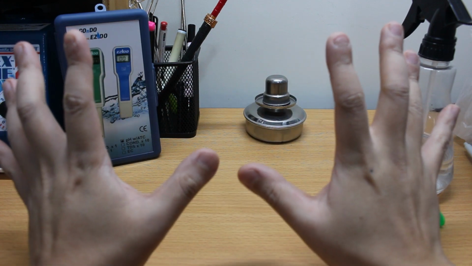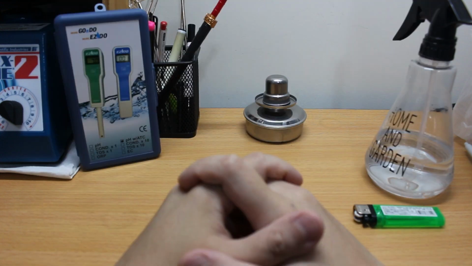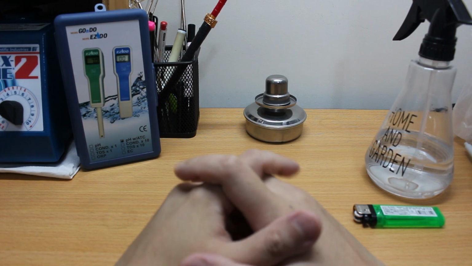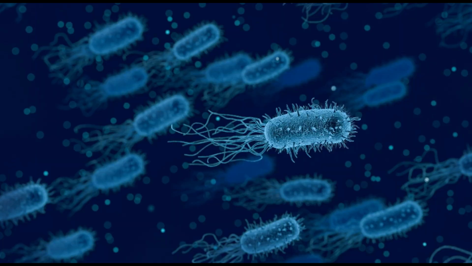Have you ever thought about all the hands that have touched the ATM machine before you? Well, me either. It may sound gross, but think about this. This machine can be a breeding ground for some pretty funky bacteria.